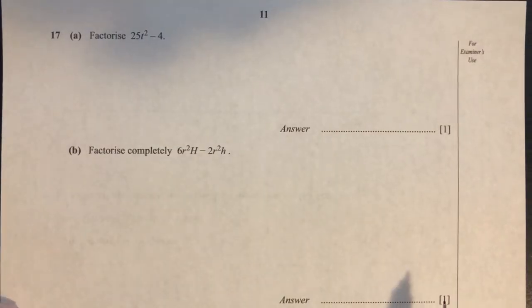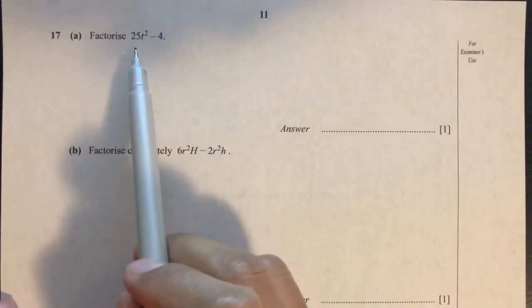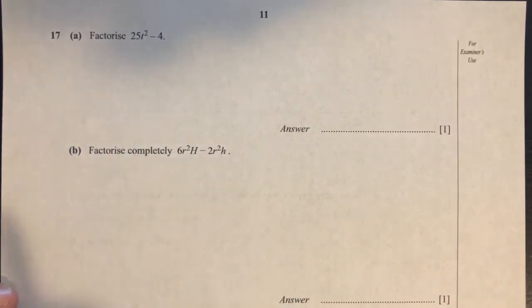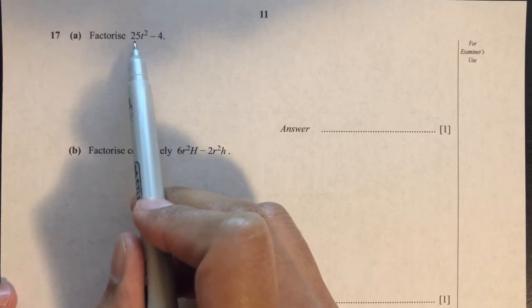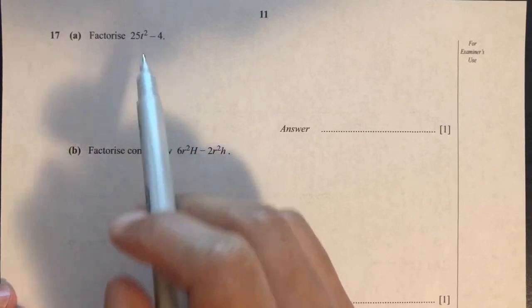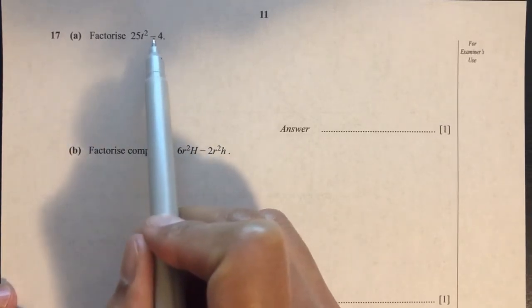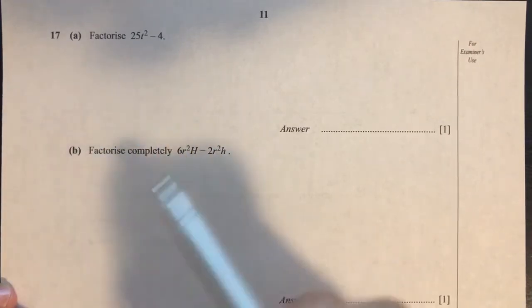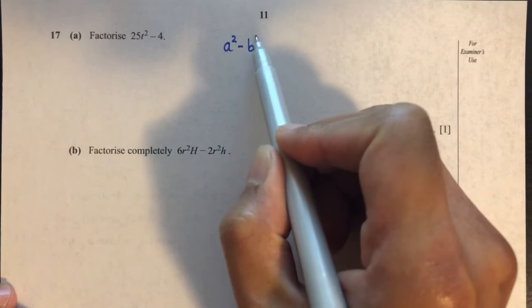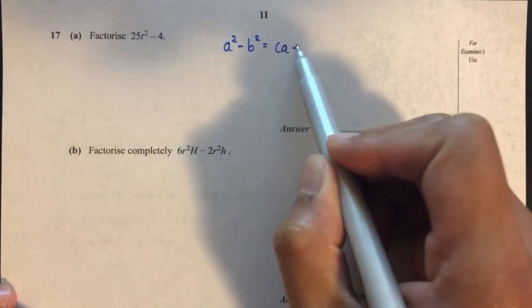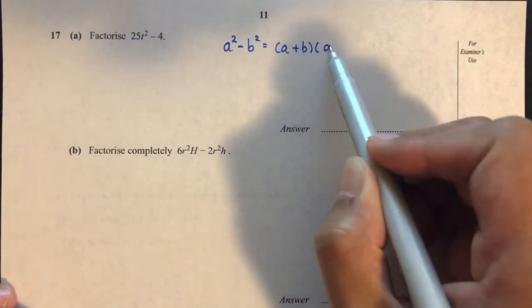Question number 17, part A: factorize 25t squared minus 4. The first thing we realize is that 25 is a square number and 4 is a square number. So we are doing the subtraction of square numbers. We can use a formula. The formula says that a squared minus b squared is equal to (a plus b)(a minus b).